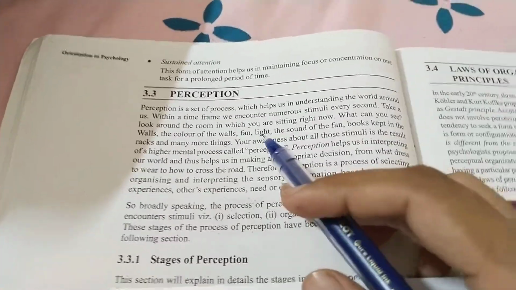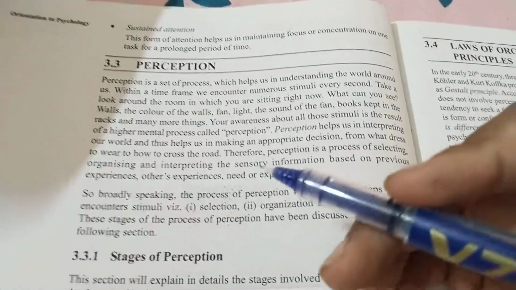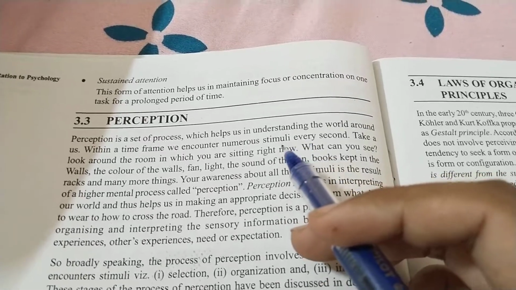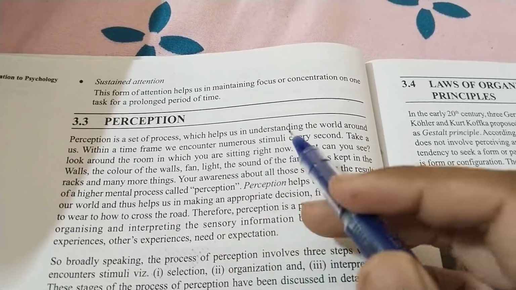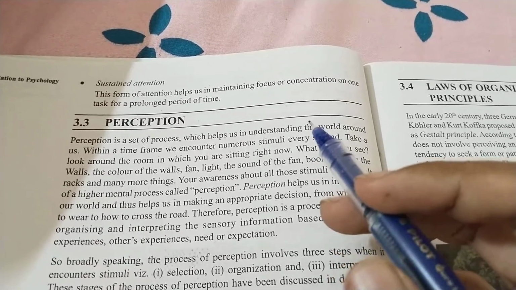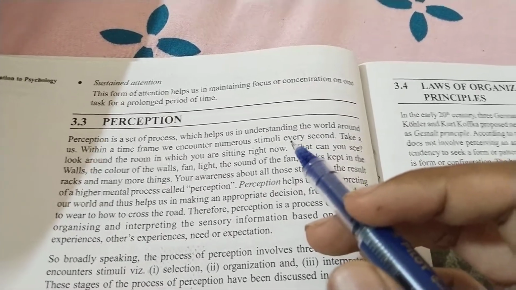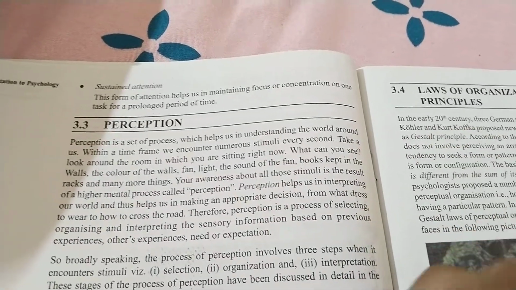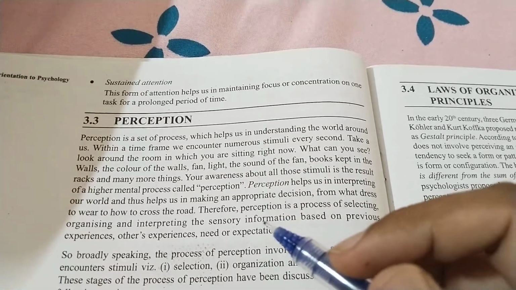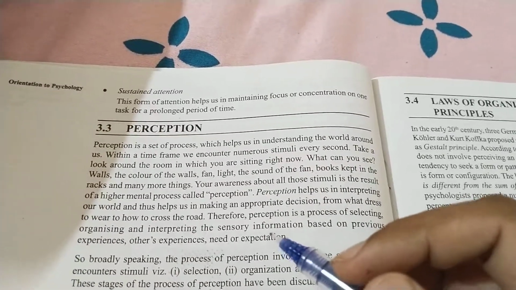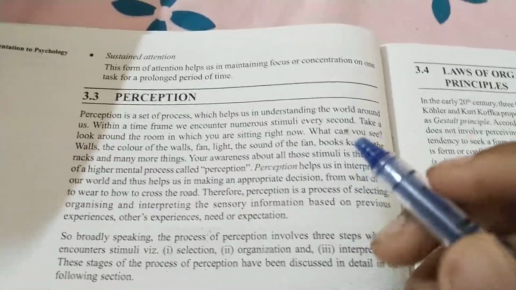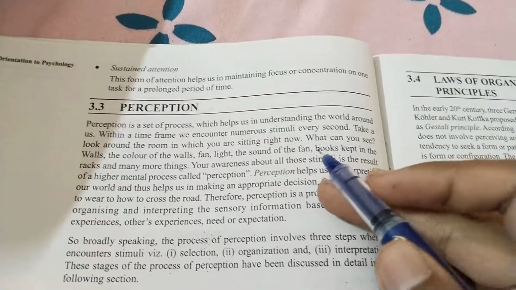So perception is a set of processes, and what does this set of processes do? It obviously has a function, right? So this set of processes helps us in understanding the world around us. Within a time frame, we encounter numerous stimuli every second. So even when I'm talking, even when I'm moving my pen, you are encountering numerous kinds of stimuli every second and simultaneously at the same time. So suppose you are feeling the breeze on your hand, you are breathing, your heartbeat is moving, you are looking at the pen, you are looking at this video, right? So several things are happening at the same time every second.